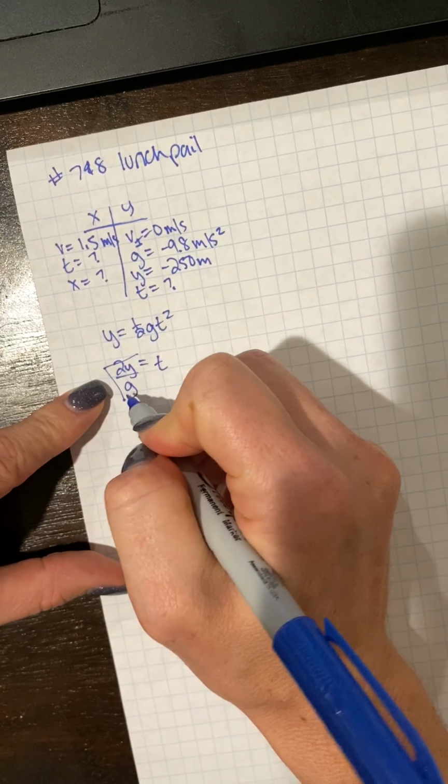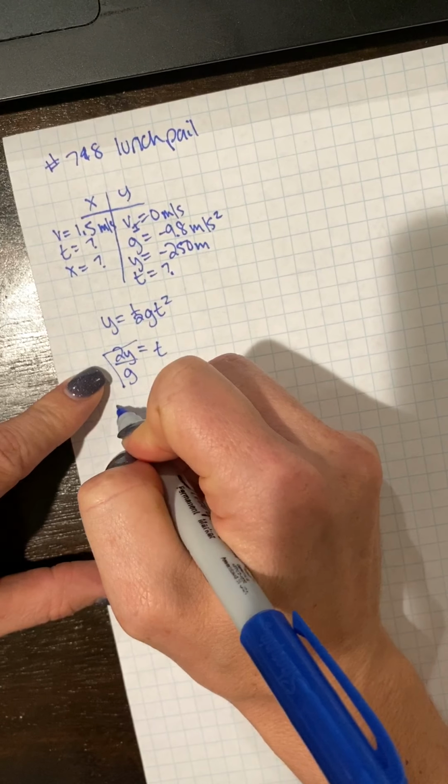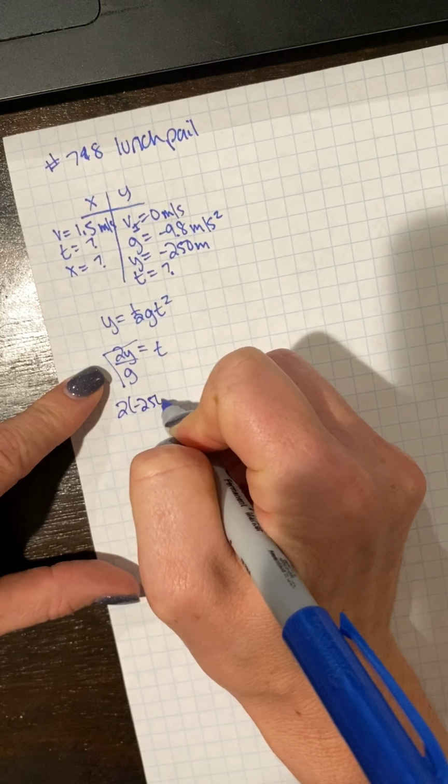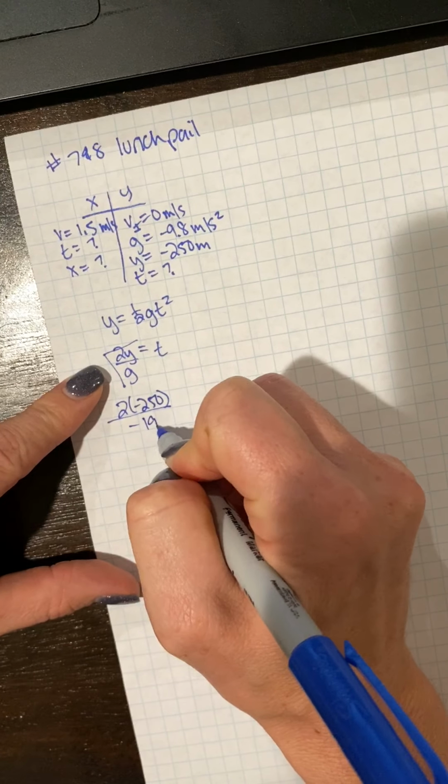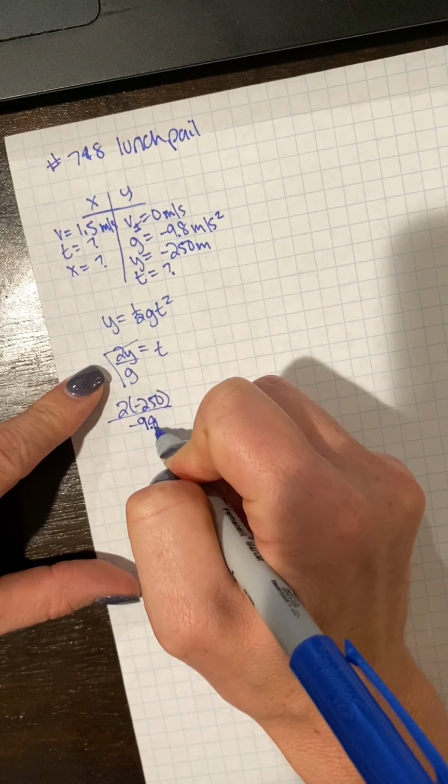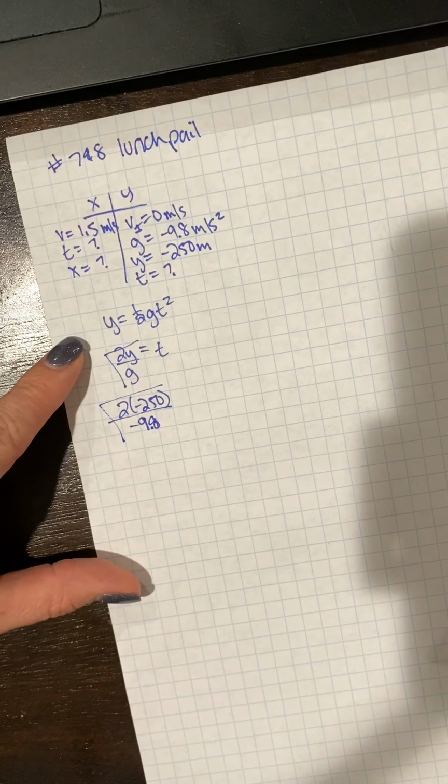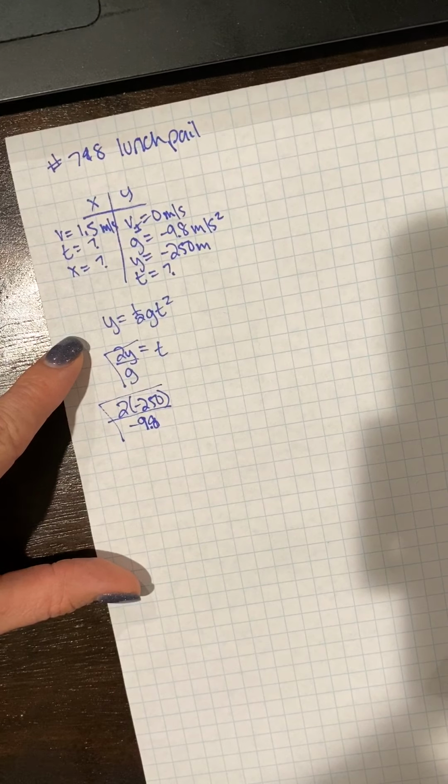So that would end up being 2 times negative 250 times negative 9.8. Take the square root. So let's see what that is. That gives me a time of 7 seconds.